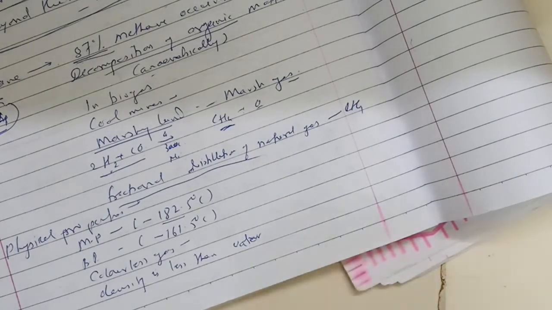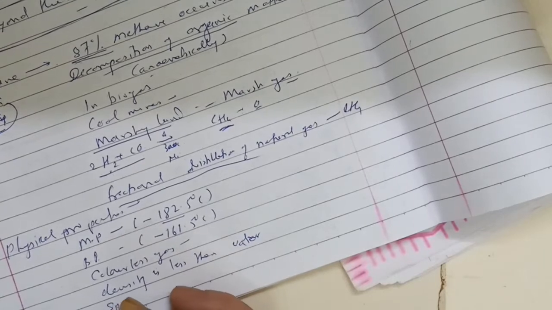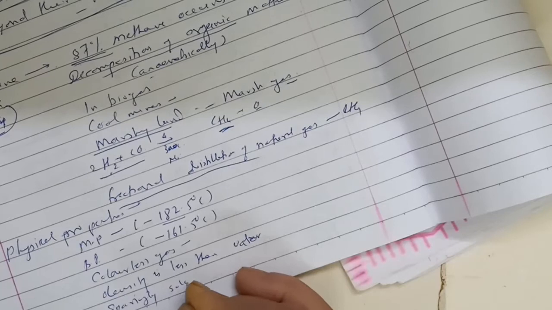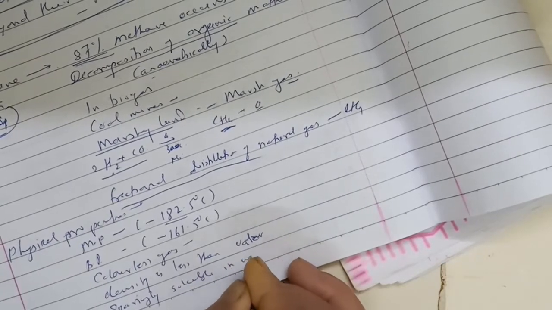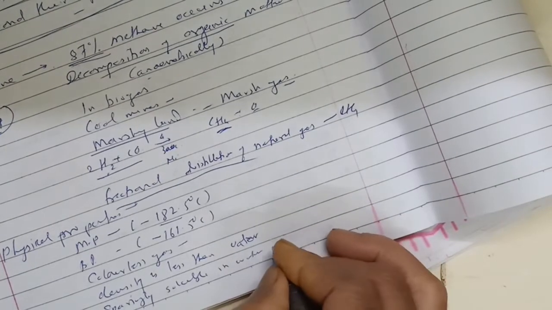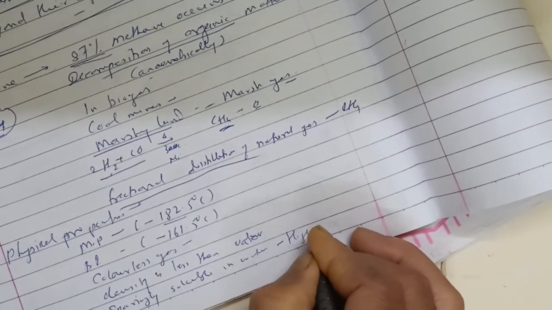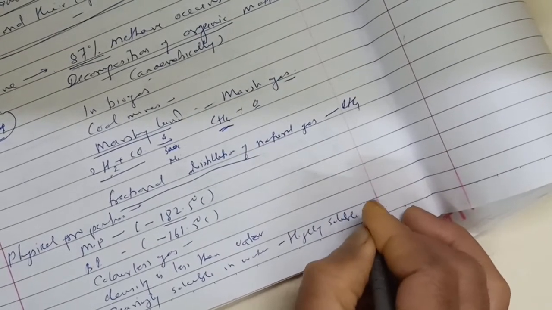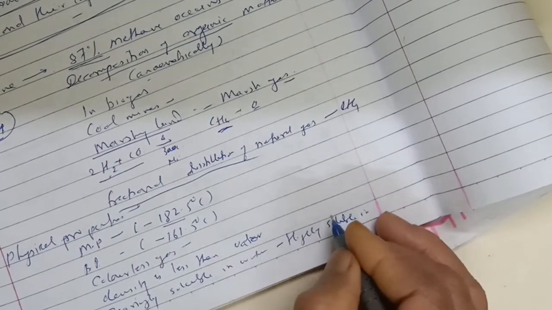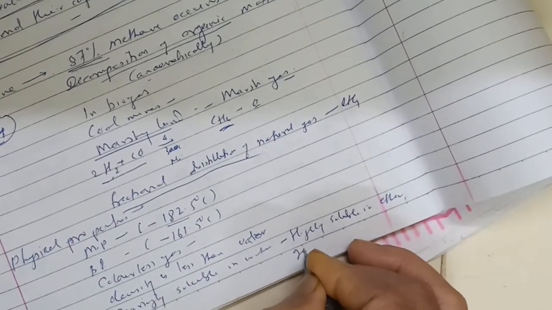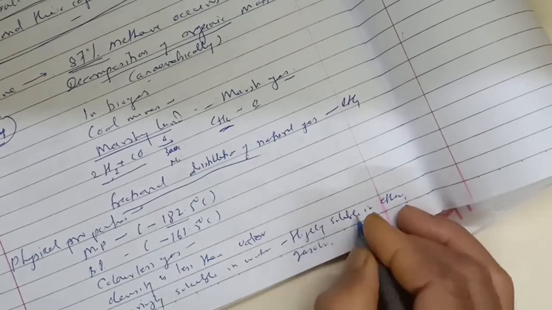Methane is sparingly soluble in water, but highly soluble in ether, gasoline, and alcohol.